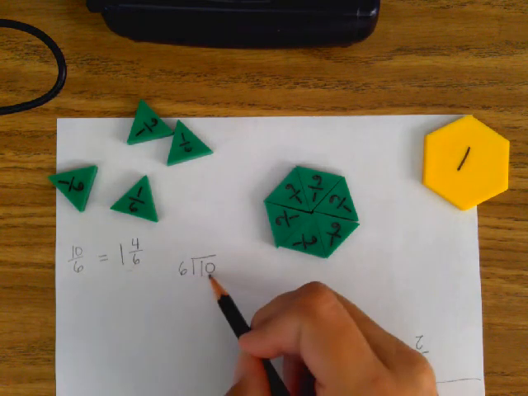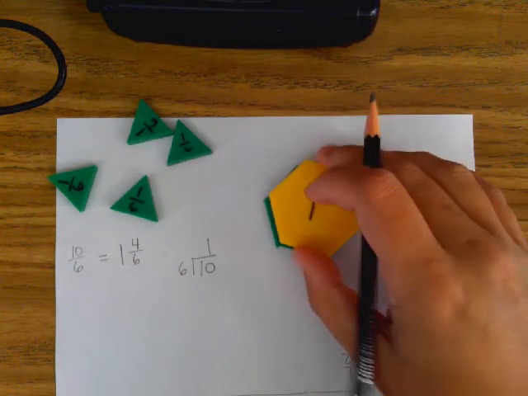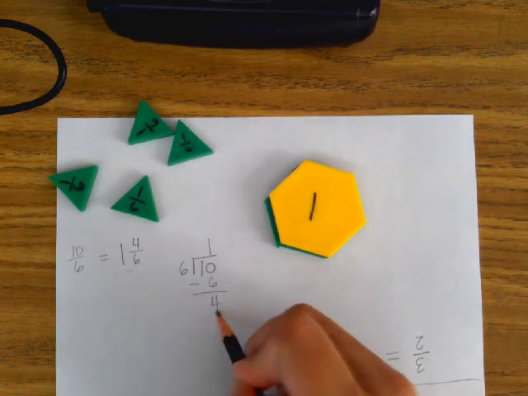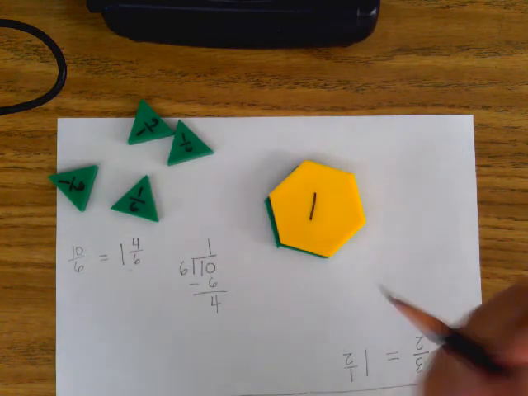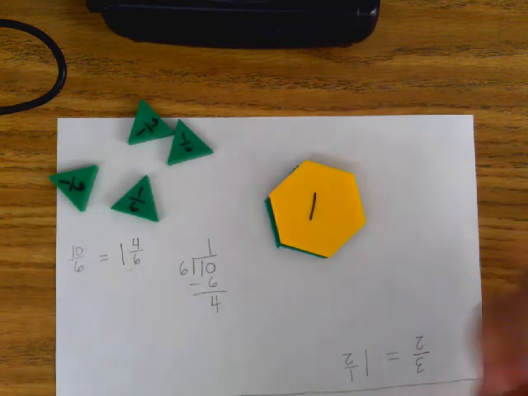So if you divide, 6 will go into 10 one time. Remember, we made one whole. And then the remaining amount is your remainder. We had 4 sixths left over.